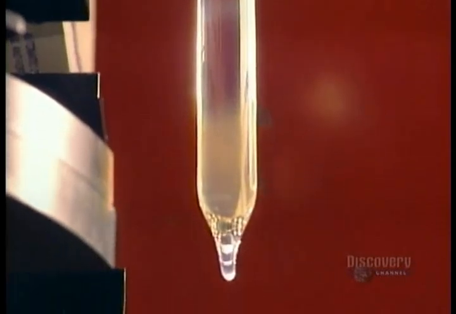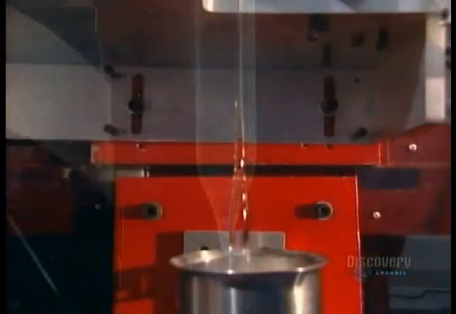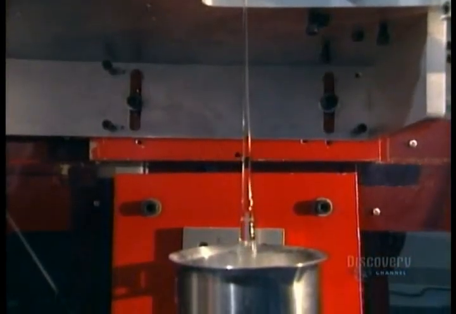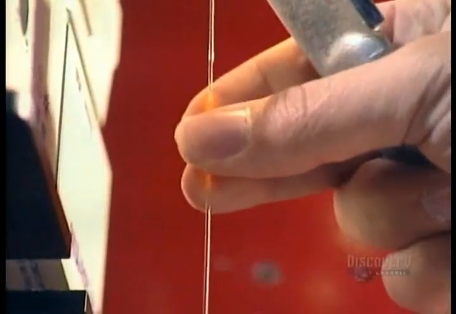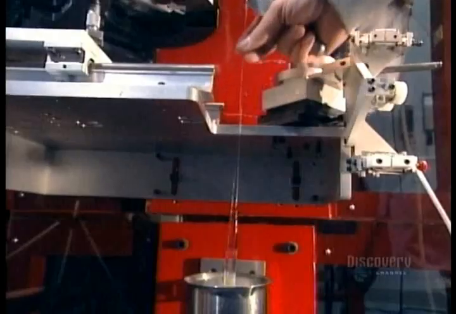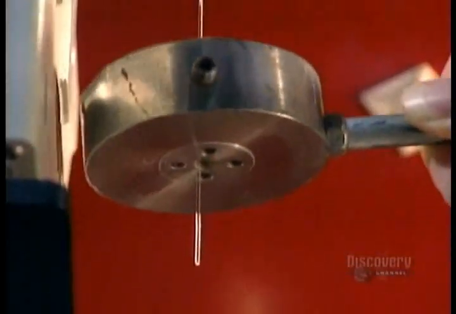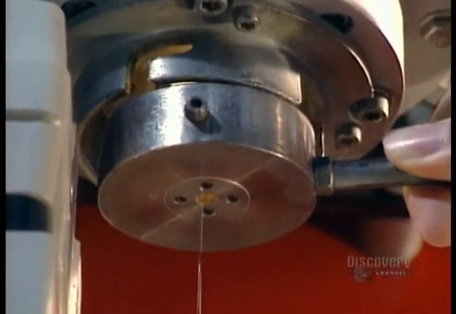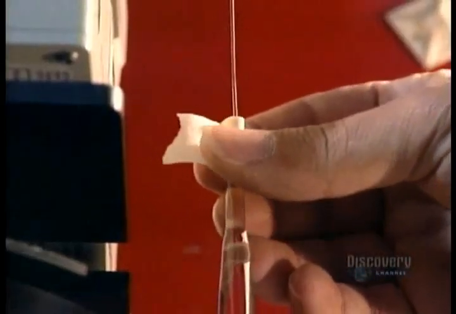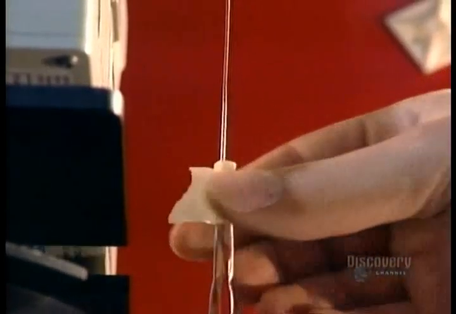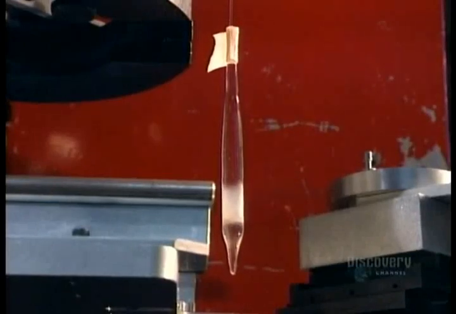Gravity helps pull it down, like honey dripping from a spoon. Then, using a glob of glass as a weight, they stretch the soft glass and keep stretching it until they've formed a thin glass fiber.